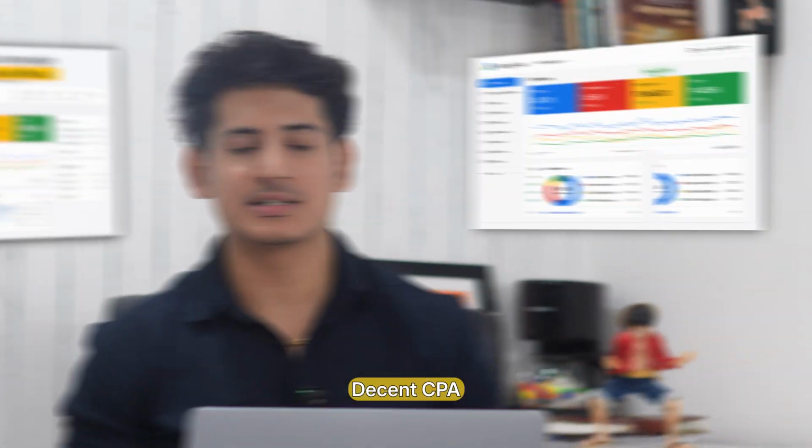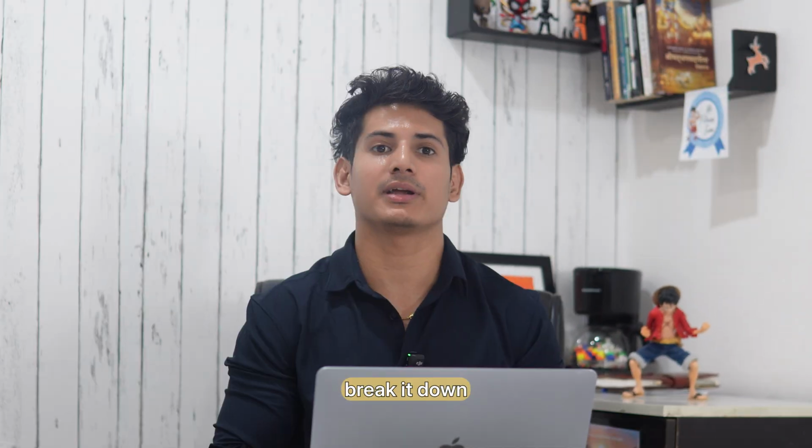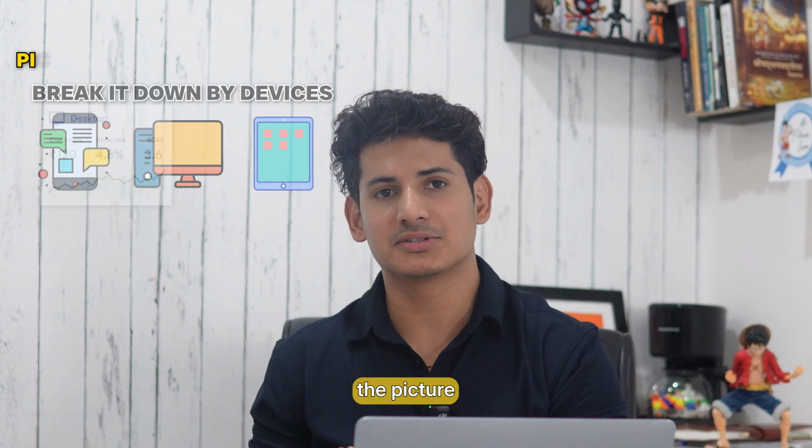Your Google Ads campaign looks fine on the surface, decent CPA, conversions coming in, but break it down by devices and the picture looks very different. Here is what device level CPA imbalance looks like in reality.